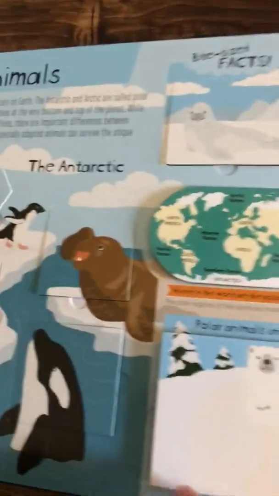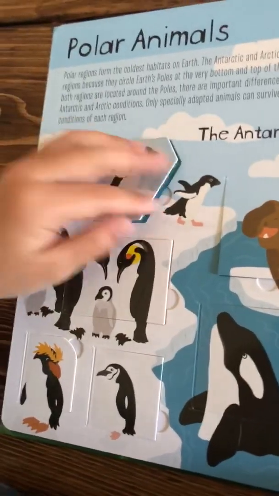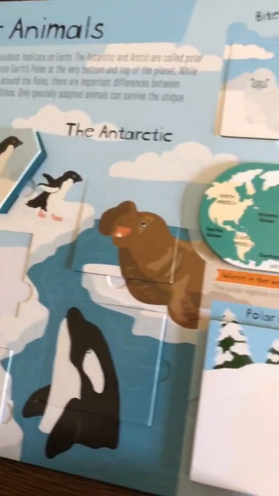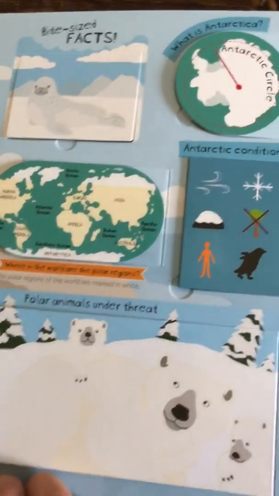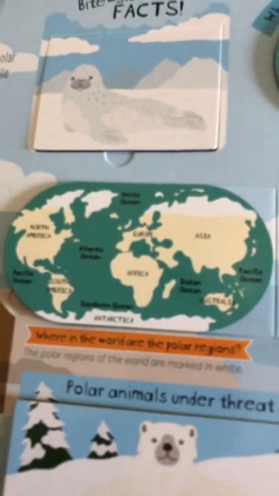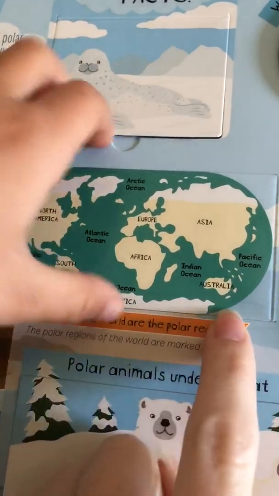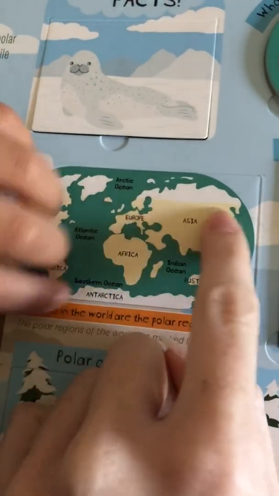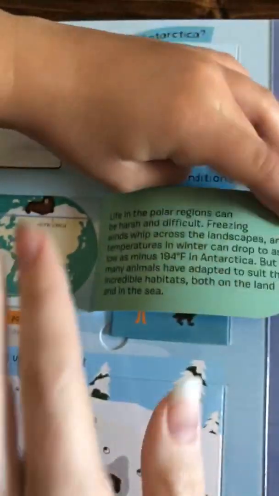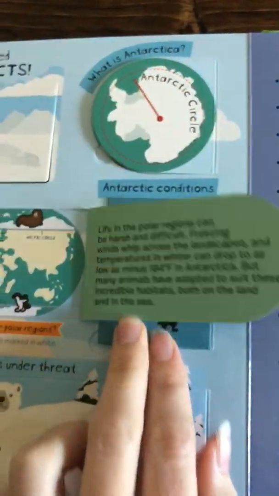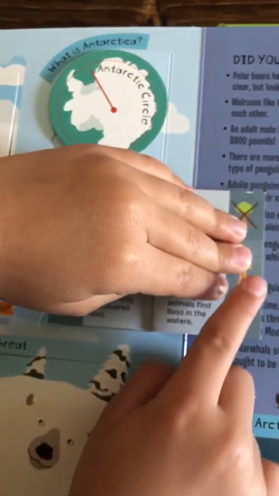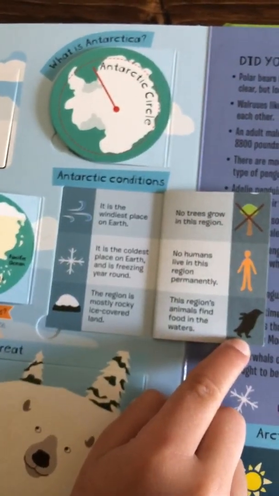What else do we have? Let's turn the page. We have the polar regions, different polar animals. And here are two polar regions. We have the Antarctic and then the Arctic up here, the white spots. And then the weather. Different Antarctic conditions.